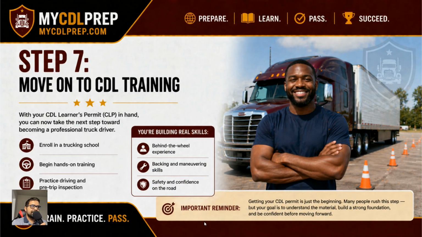Step 7, move on to CDL training. With your CDL learner's permit in hand, you can now take the next step towards becoming a professional truck driver. You can find a good school to enroll in. Enroll in a trucking school, begin hands-on training, practice driving, and pre-trip inspection.